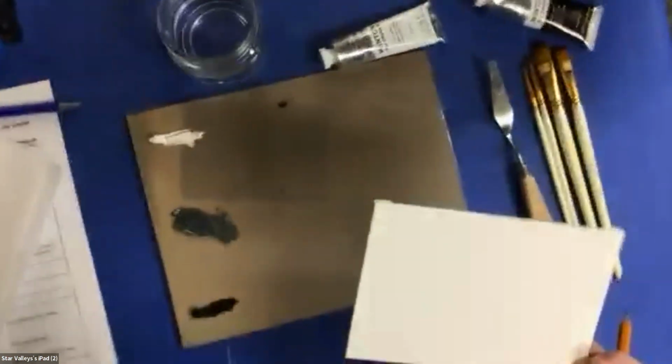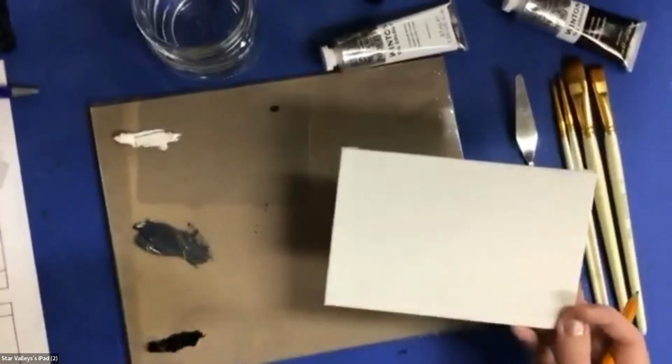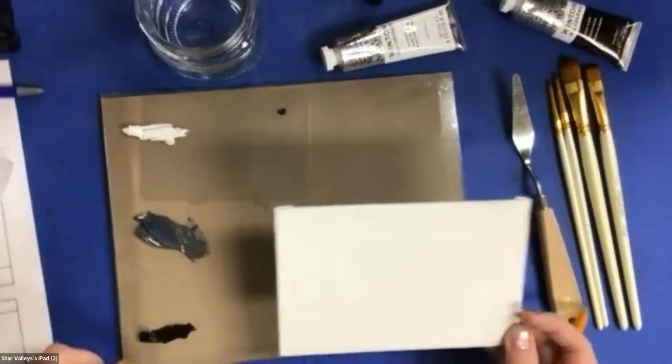There's no 4x6s in there? There is, do you want one of those? Oh, yeah. She said it didn't matter though.